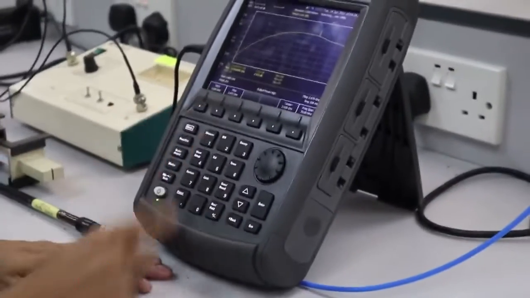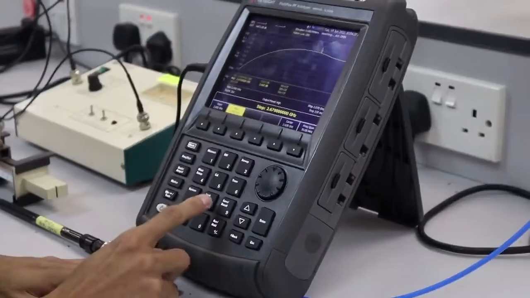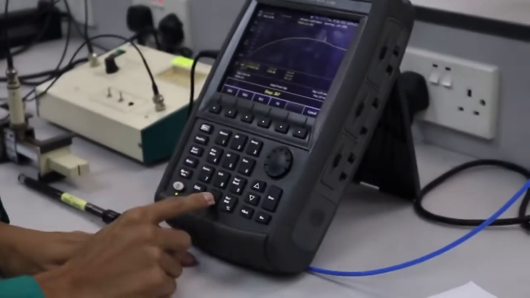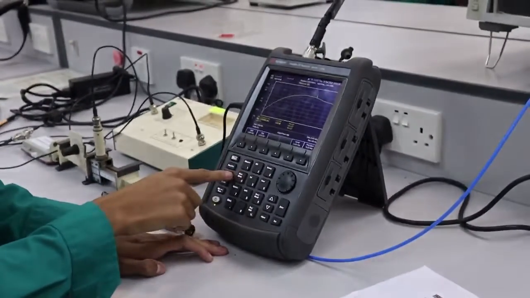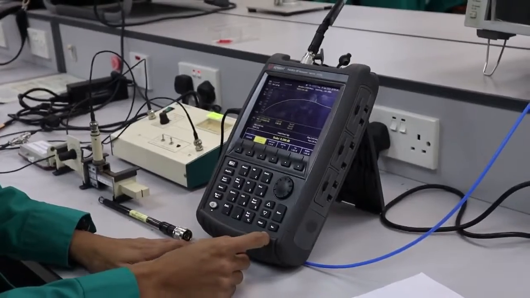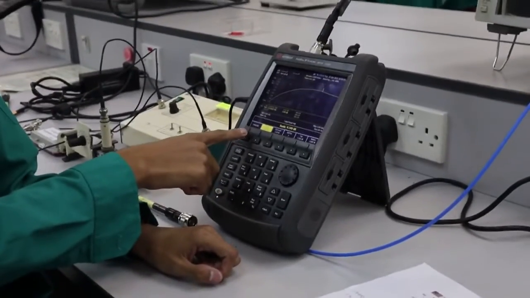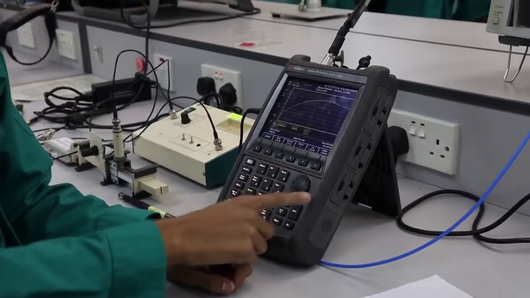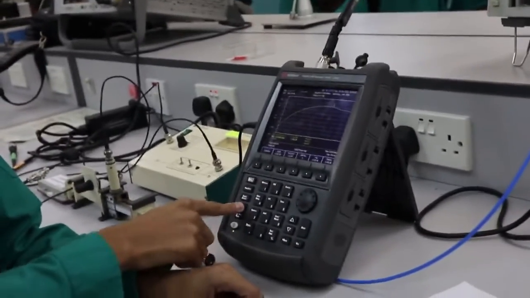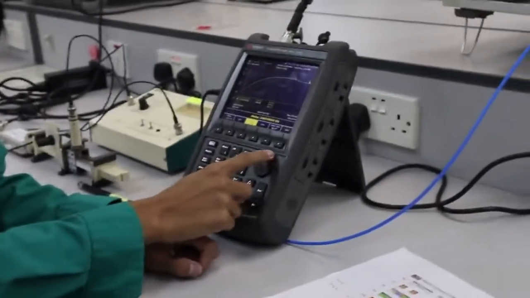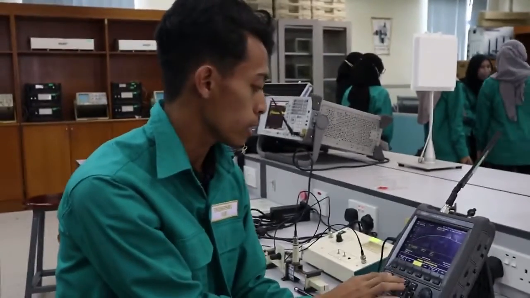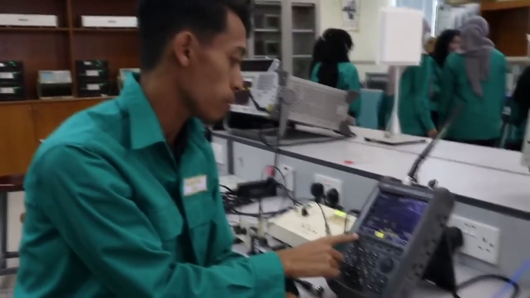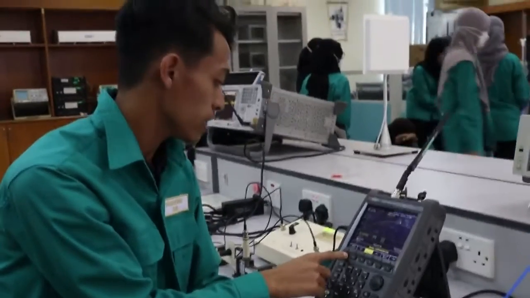2600 MHz and stop at 2670 MHz. And then we enter the scale, and we enter the auto scale and marker. Yeah. And next, we enter the marker to determine the frequency at start and stop.